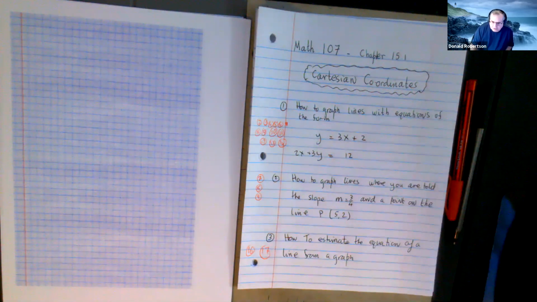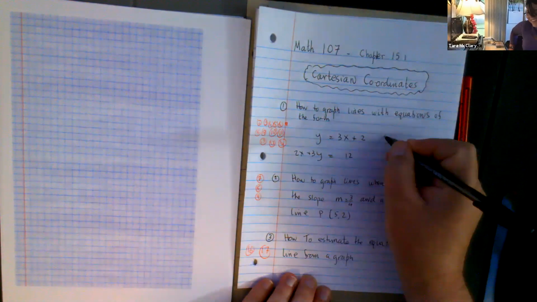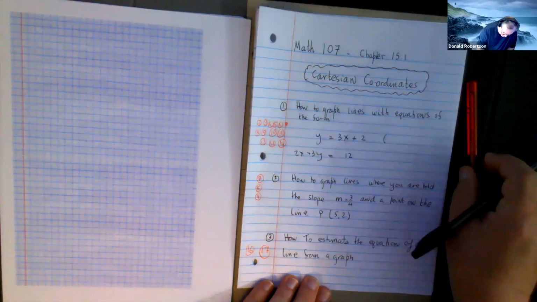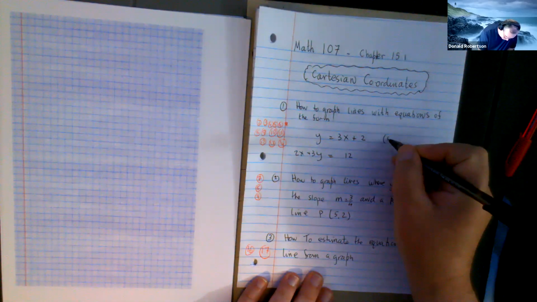So there are two main kinds, as you can see. There's this one here. And if you want to know what this one is called, it is very often called the slope-intercept form.